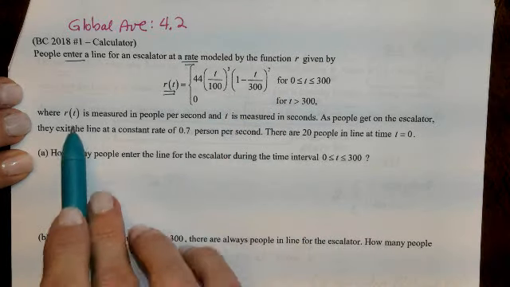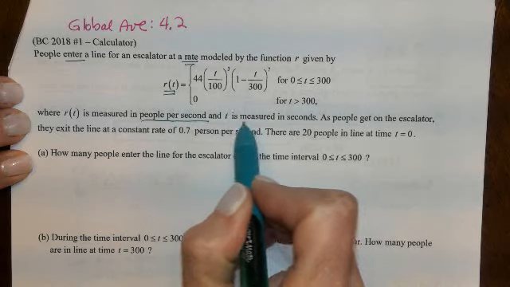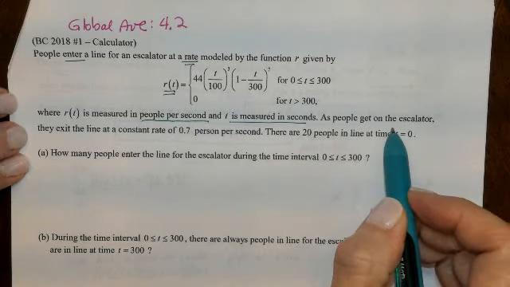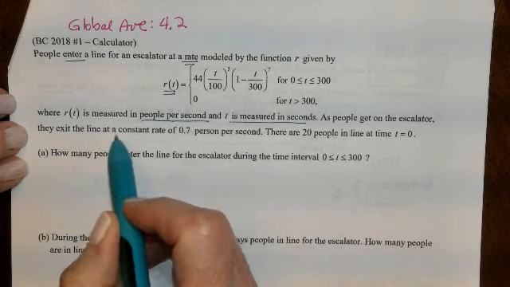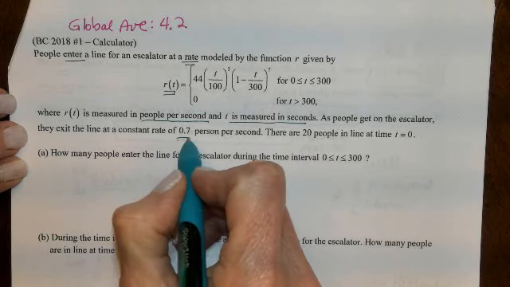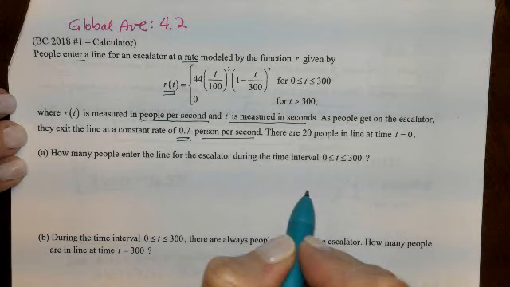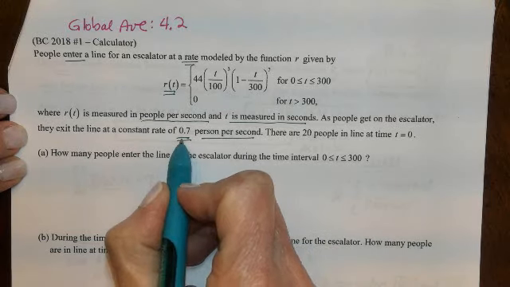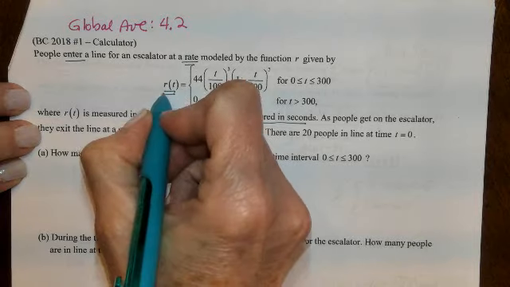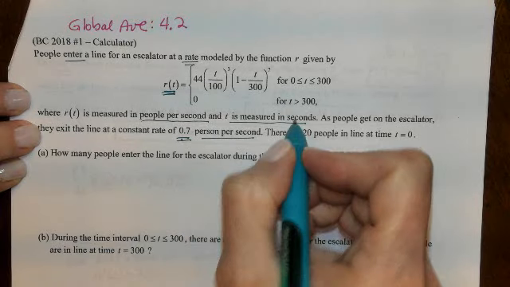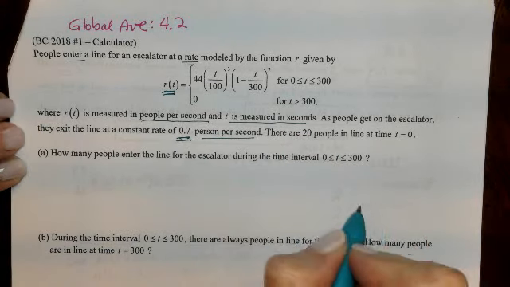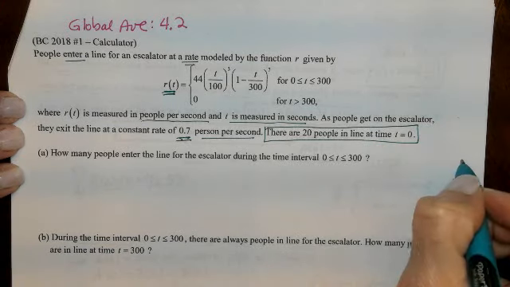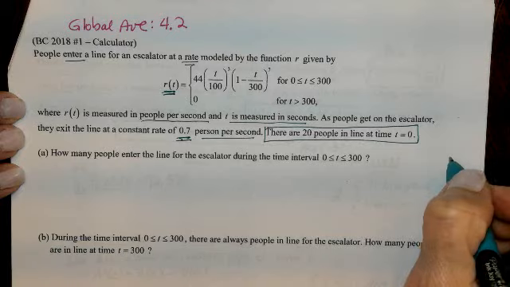Okay? R is measured in people per second. T is measured in seconds. As people get on the escalator, they exit the line at a constant rate of 0.7 person per second. So the 0.7 is the rate out. R of t is the rate in, 0.7 is the rate out. And then they tell us that there are 20 people in line at time 0. So this is calculator active.